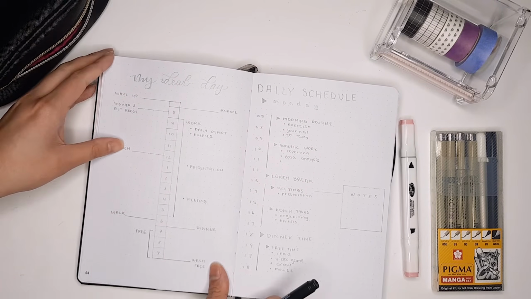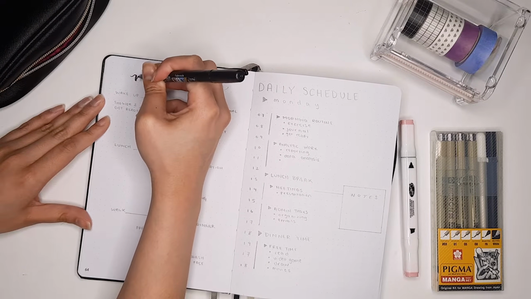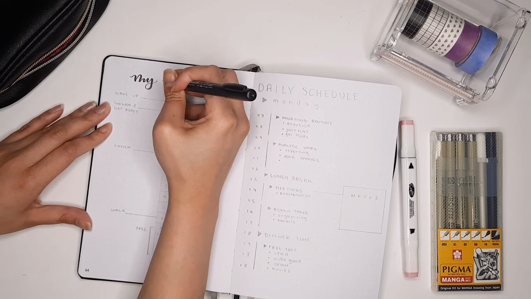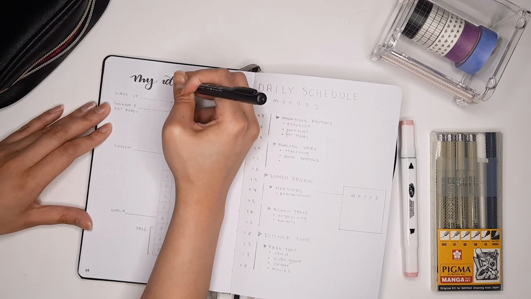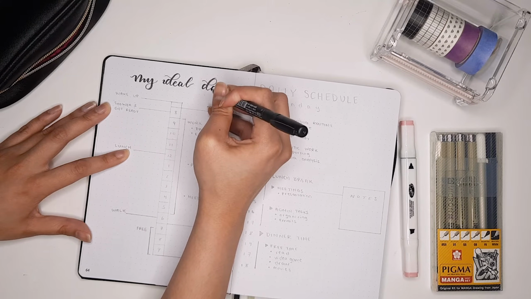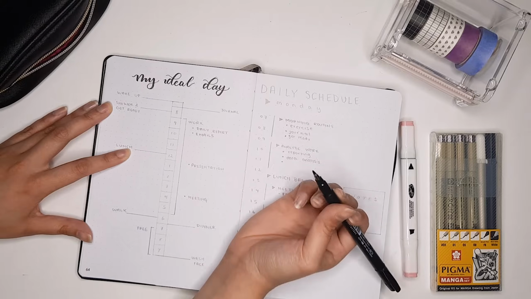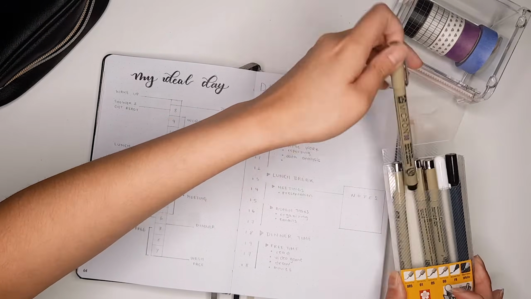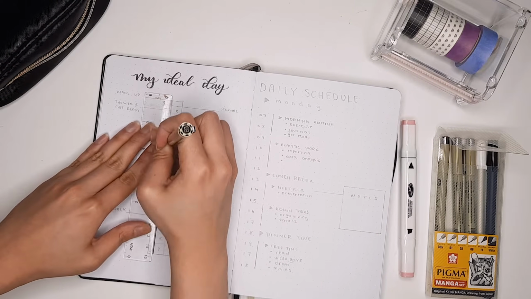I'm also going to be showing you a lot of different elements and how to use them in your bullet journal so you can pick and choose what you want to include in your daily spreads that fit your bullet journal and your lifestyle. So the first two daily spreads that we're going to create are really going to be focused around a schedule or a timetable.